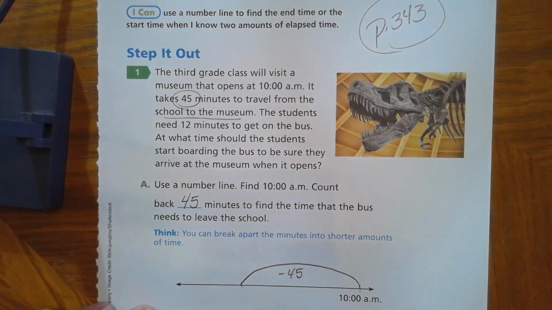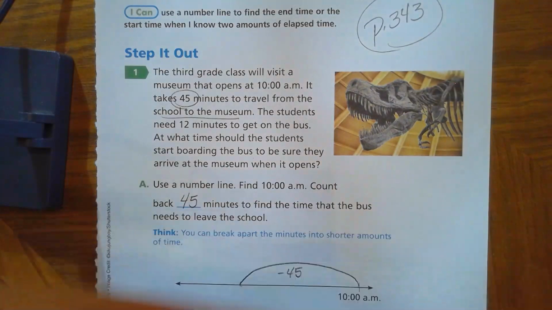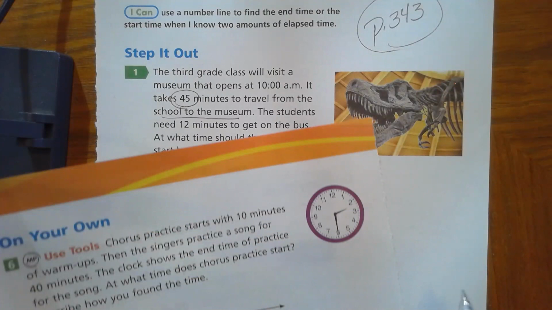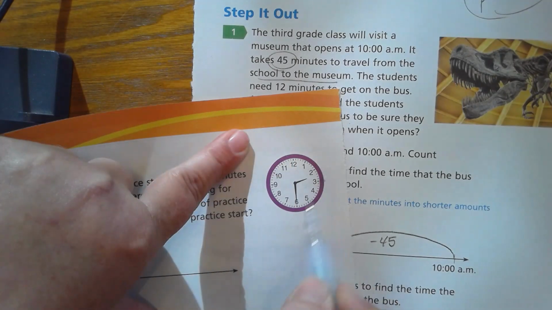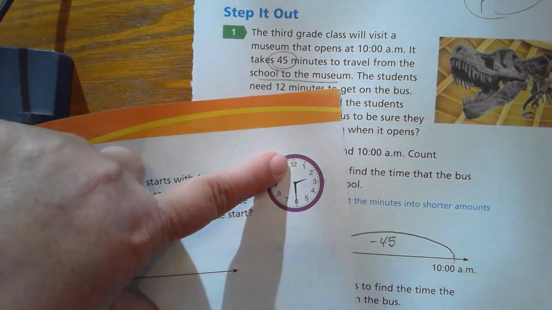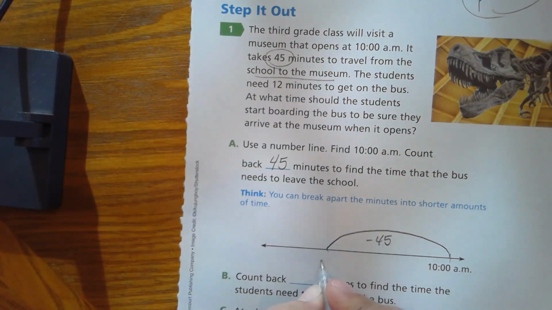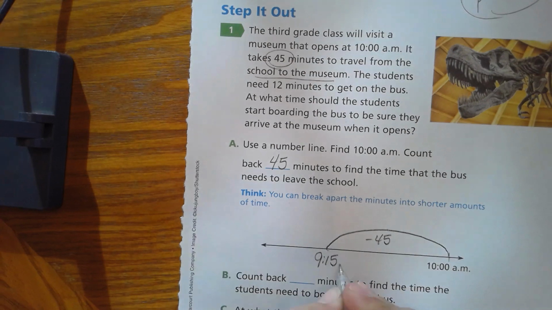So if we take 45 minutes away from 10 o'clock, all right, here, let's use this clock. Even though this is a number line problem, we can still use the numbers to kind of help us. All right, o'clock is at 12. We're backing it up 45 minutes. So there's 15 more is 30, 15 more is right here. So that's at 15 after. So the bus needs to be pulling out of the parking lot at 9:15 a.m.